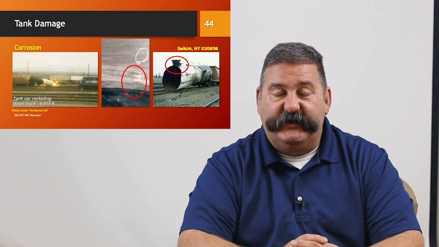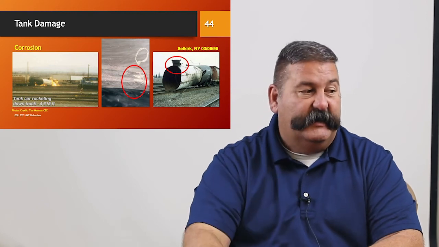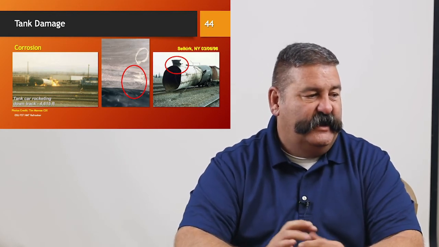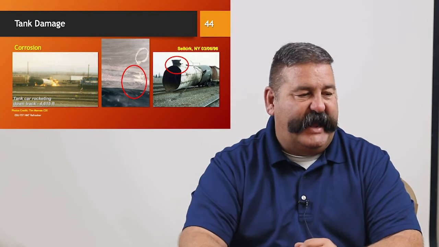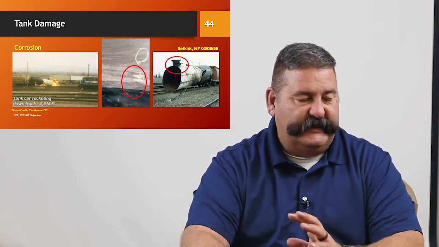Corrosion's another thing we often will forget, but there's times when you'll have a container that just does not get along with the contents. Maybe we put the wrong contents in it or something. There's been noted times where a rail car actually came apart, like on this one in Selkirk, New York, back in 1996. This rail car actually came apart, split apart, and shot down the rail track.